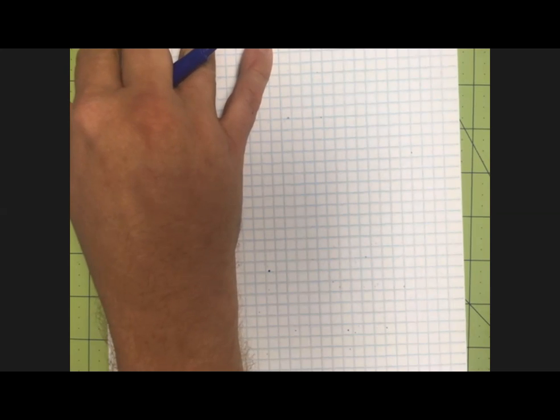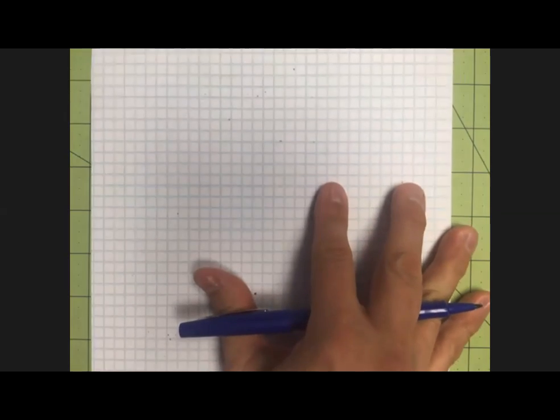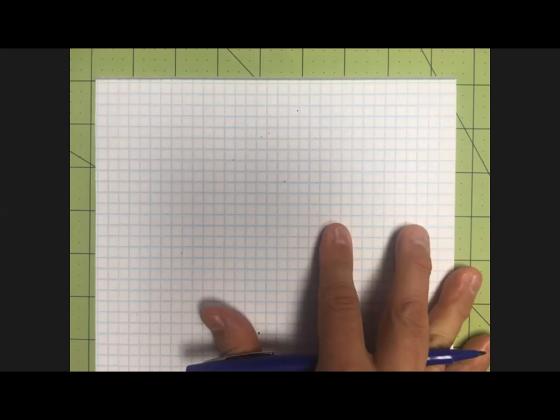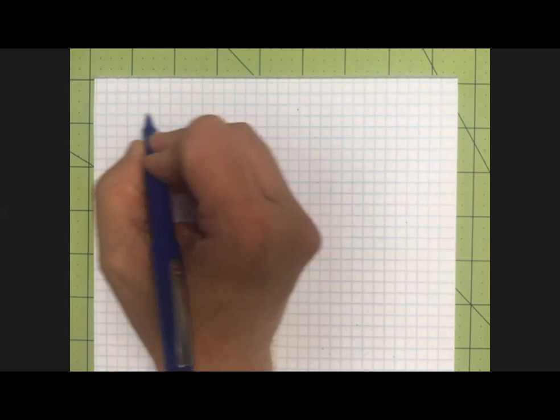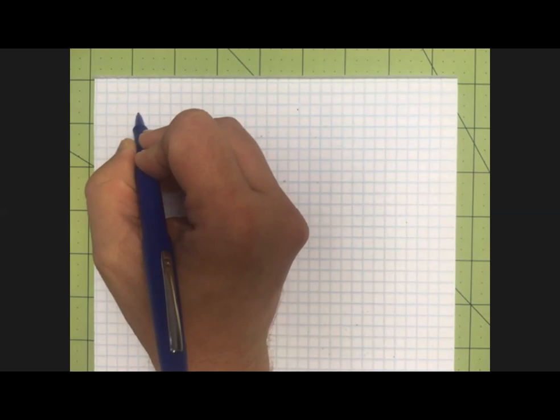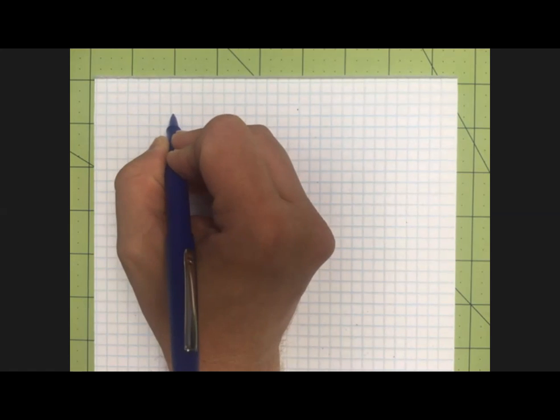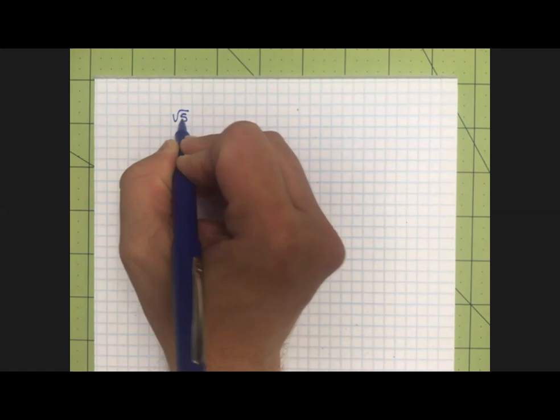So let's say there was the square root of 5 and then the cube root of 5, would those be able to be combined or no? Good. There are problems like that coming our way. I'll show you.